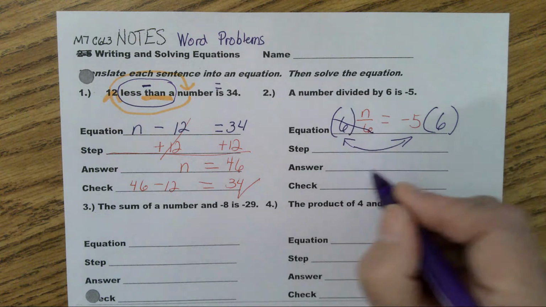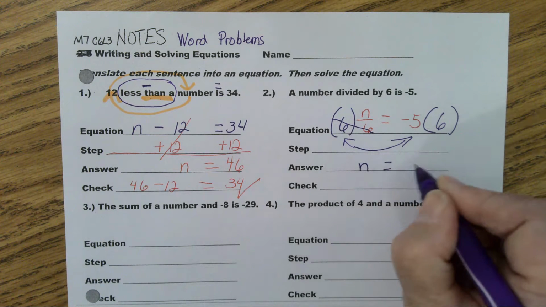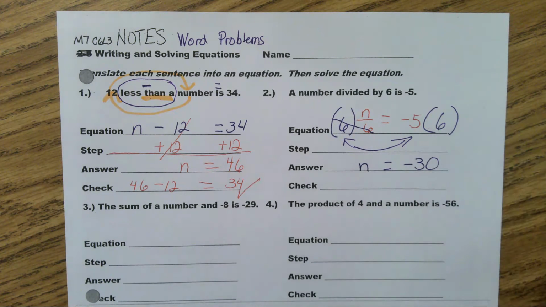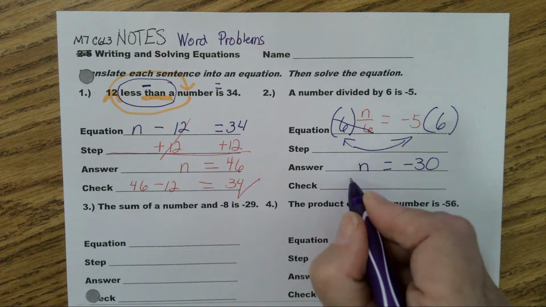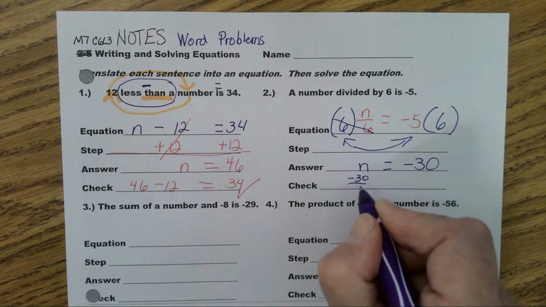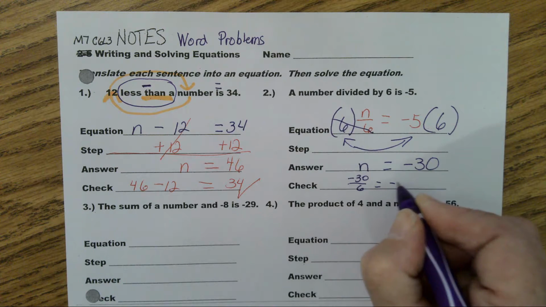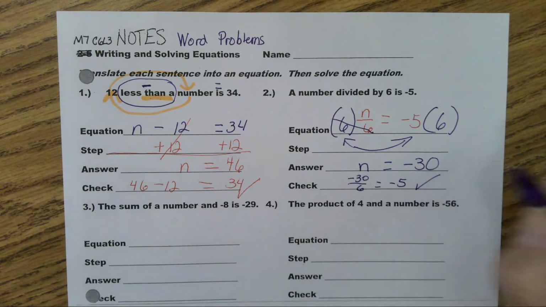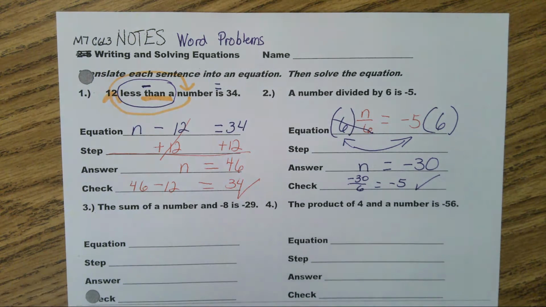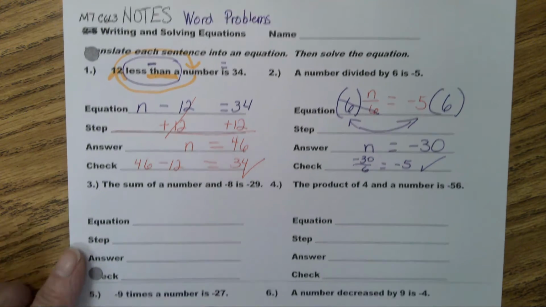You have your equation, your step, now your answer. That cancels. N equals -30. Check step. Is -30 divided by 6 equal to -5? Yes, it does. So do you see how this problem is worth 4 points? All right, let's go on to problem number 3.